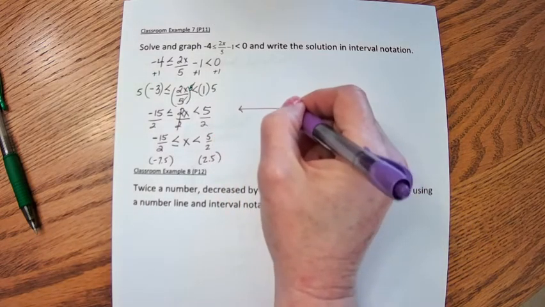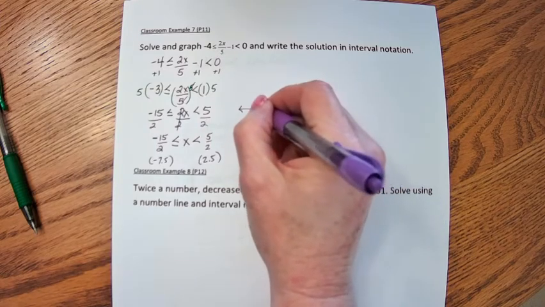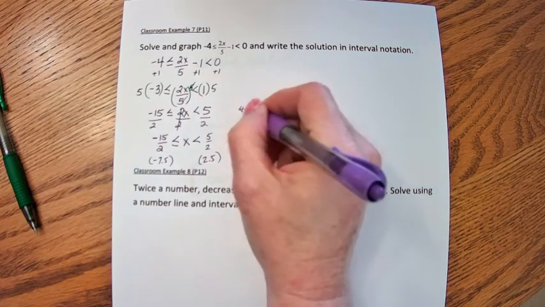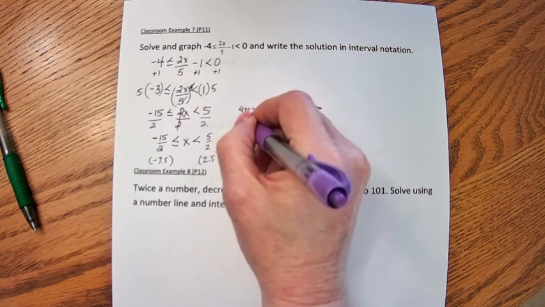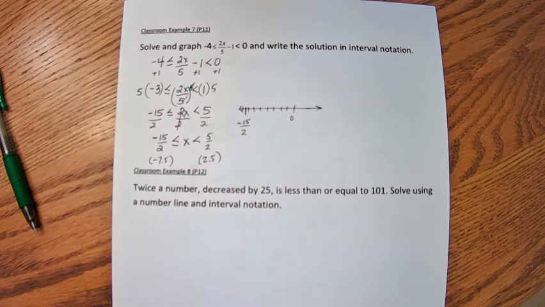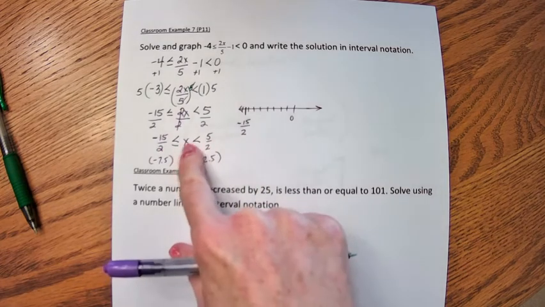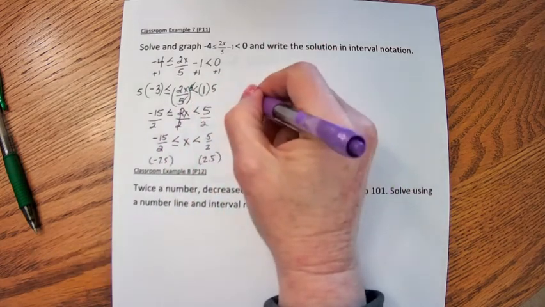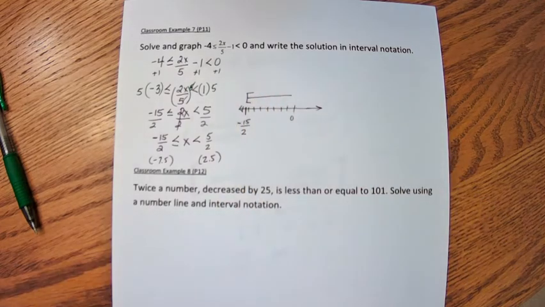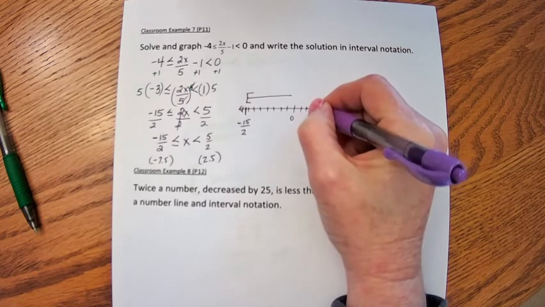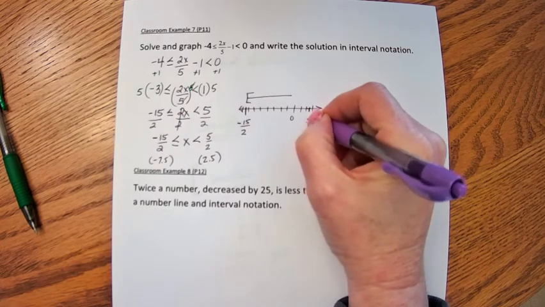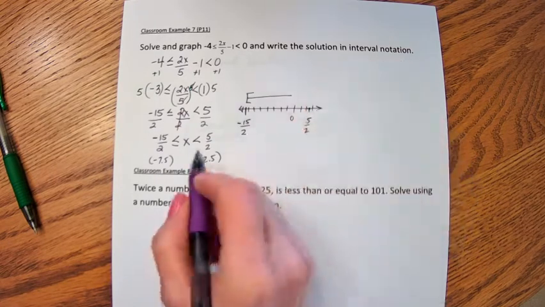All right, so if here's 0, negative 1, 2, 3, 4, 5, 6, if here's negative 7 and here's negative 7.5, here is negative 15 over 2. And x is going to be greater than or equal to that. 1, 2, 3. Here's 2.5. 5 over 2 is between 2 and 3.